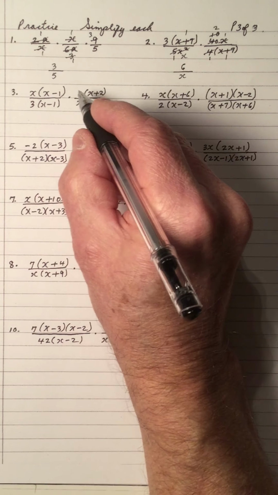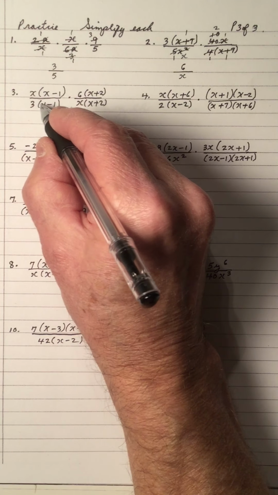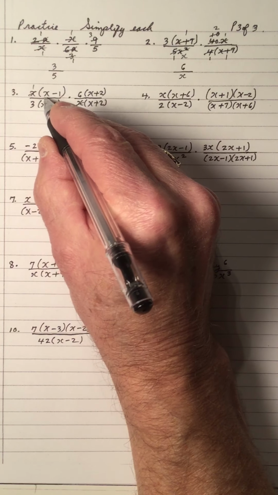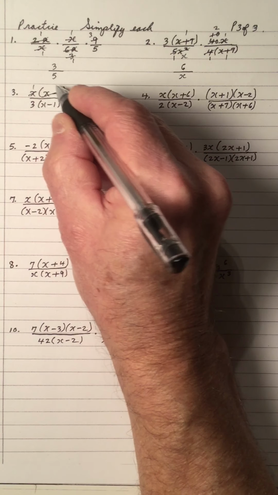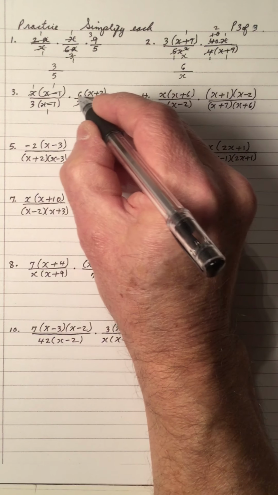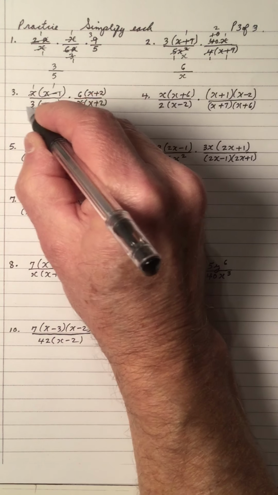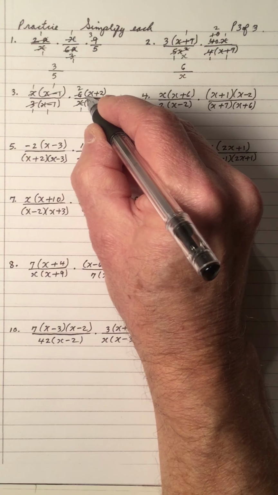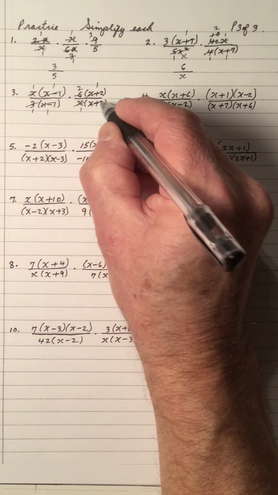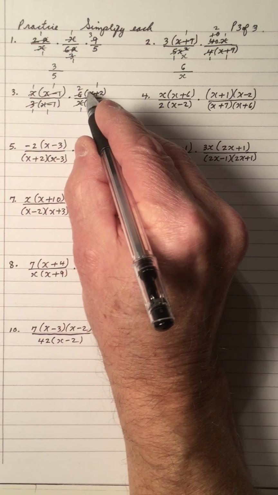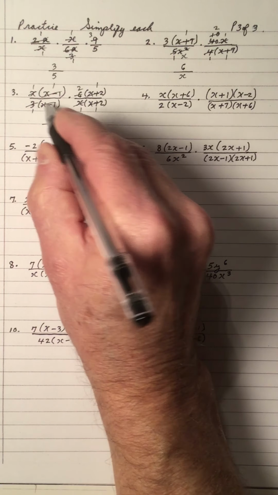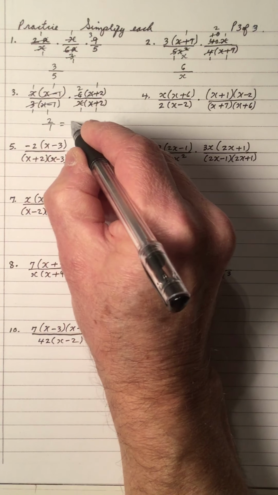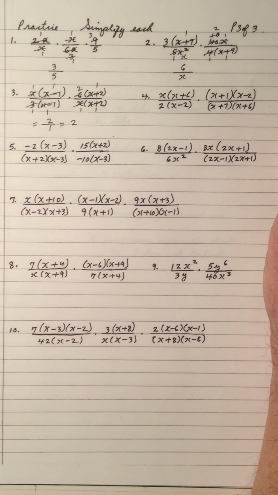Number 3, you've got an x. Is there an x on the bottom right here? Yes, cancels. Is there an x minus 1, top and bottom? Yes, right here. 3 and 6, 3 goes into 3 once, 3 into 6 goes 2. X plus 2 is on the top and bottom, cancels. 1 times 1 times 2 times 1. 1 times 1 times 1 is 1. So 2 over 1 becomes just 2.